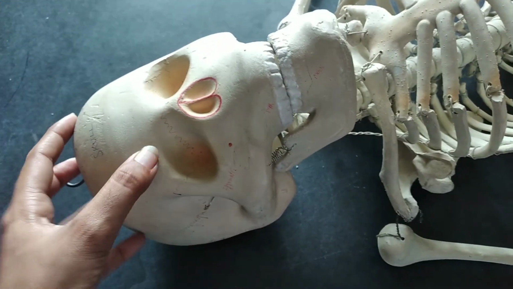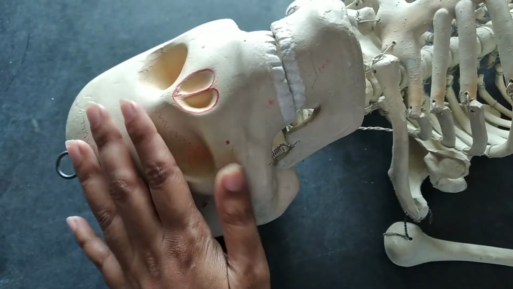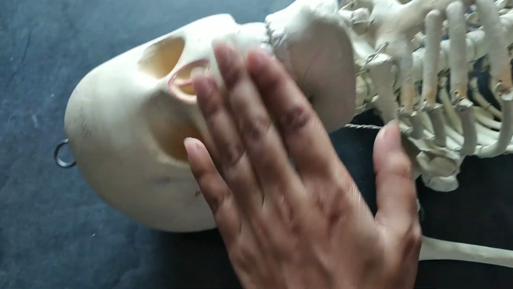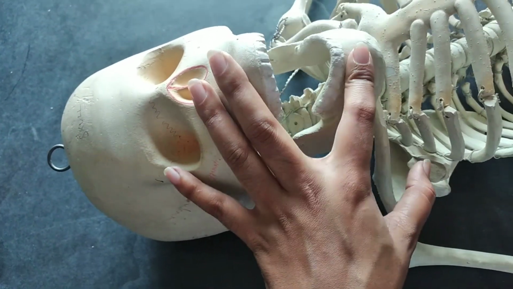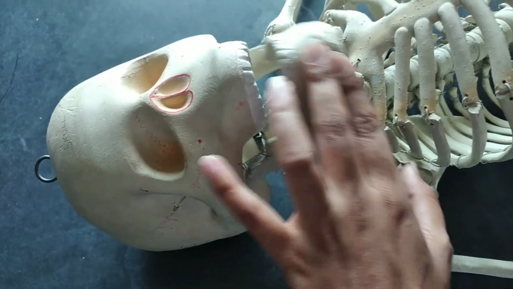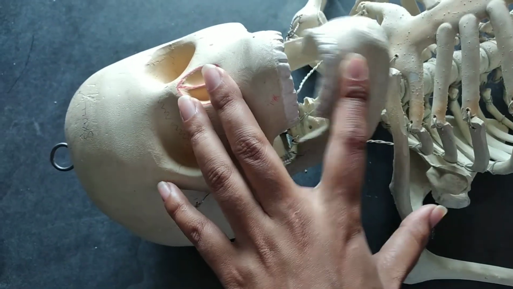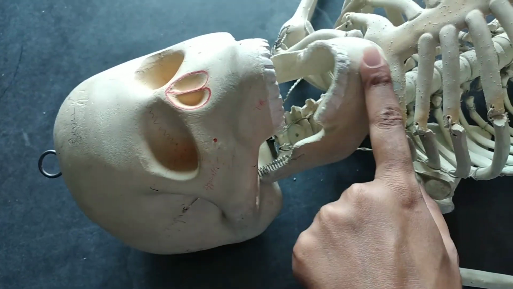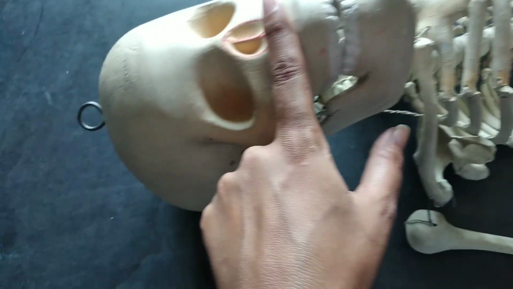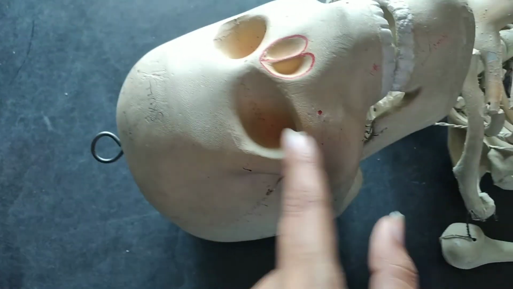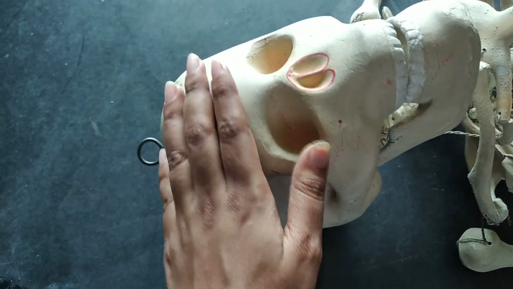No, they are completely joined with each other, right? Only one part of the skull is movable, that is the mandible, right? Our chin portion is movable, right? So this portion is known as the mandible. This is the maxilla, nasal bones, and this is known as the frontal bone.